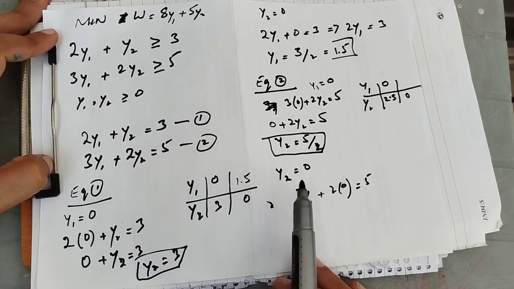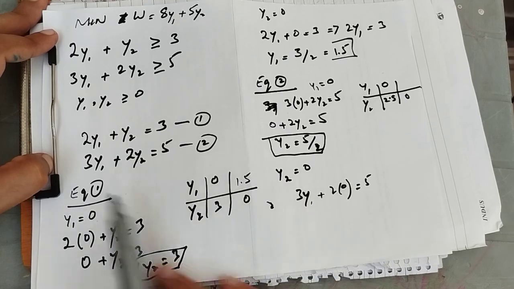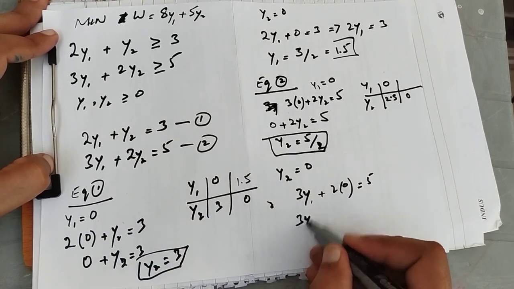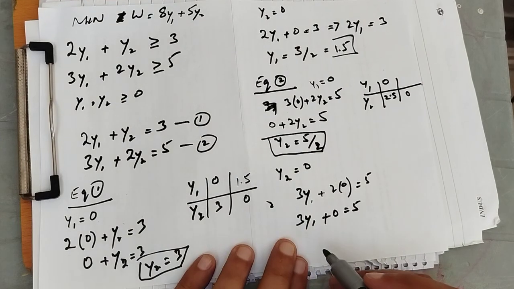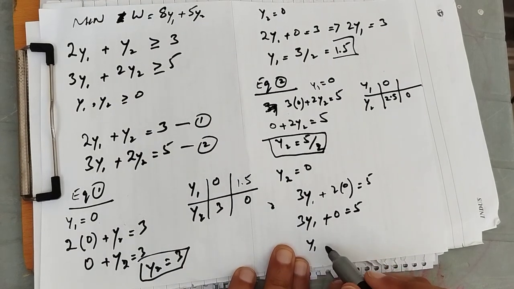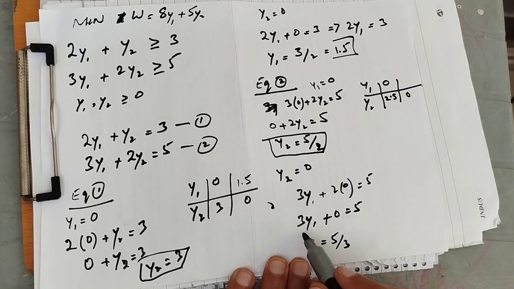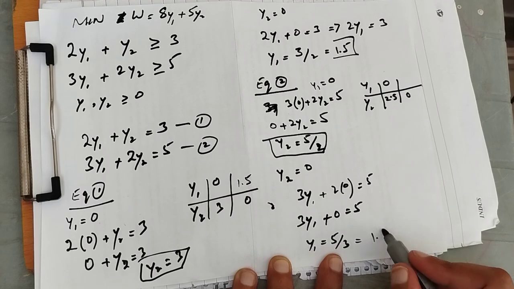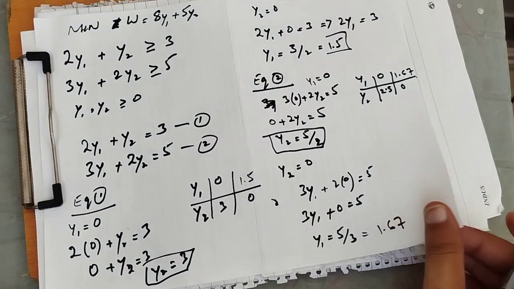So in equation number 2, if you put y2 equals 0, the equation would be like this: 3y1 plus 0 equals 5, and y1 equals 5 by 3. We divide by 3 on both sides. So that is 1.67. Let's move ahead.